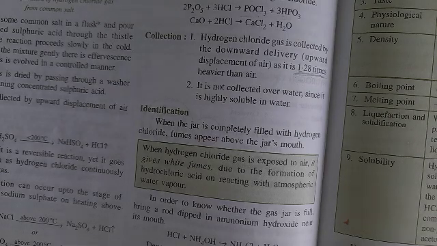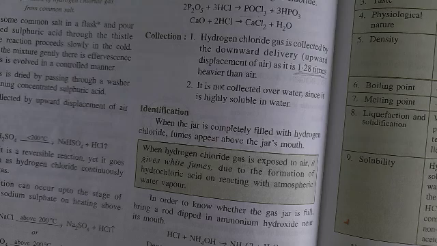Reason? Number one reason is because HCl is highly volatile. So the moment you open it, you find the vapors coming out. And because HCl is highly soluble in water, it dissolves in the moisture of the air, forming droplets of HCl acid. So there are 2 points.